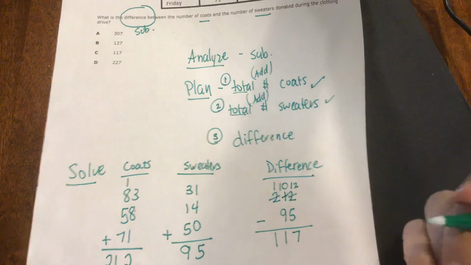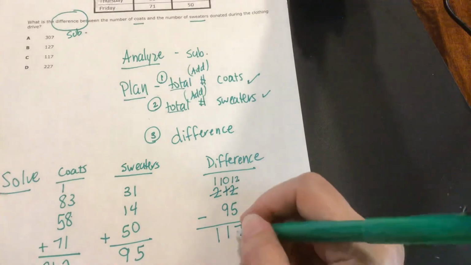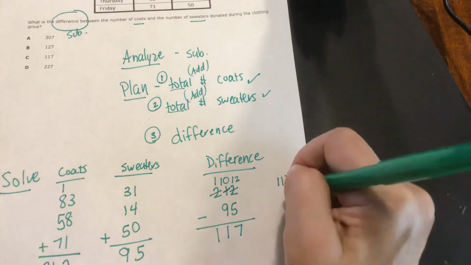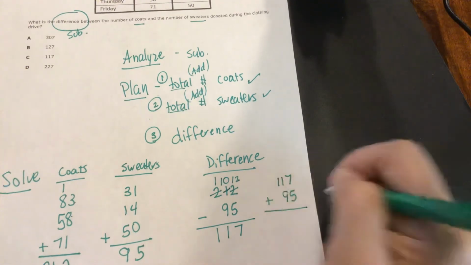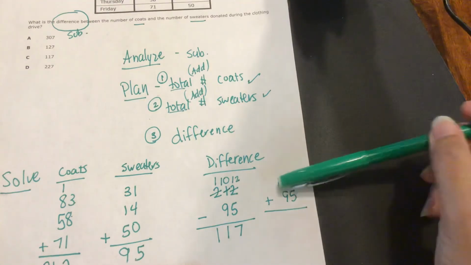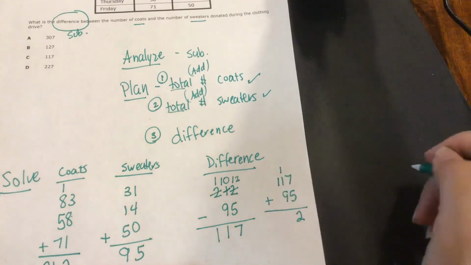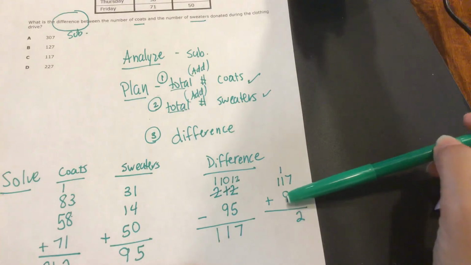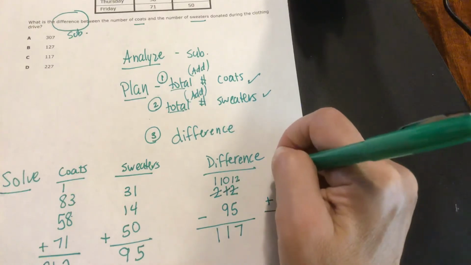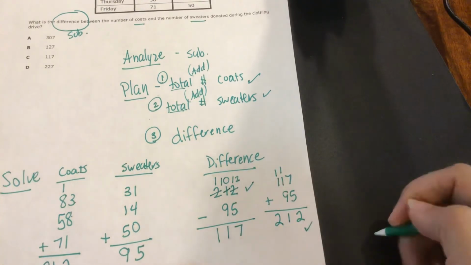I feel pretty confident with my answer, but it's always a good idea to check. In my class, we like to call it adding to check. So I'm going to take my answer, 117, and I'm going to add to it the number that I subtracted. And if I did my subtraction correctly, I should end up with 212. 7 plus 5 is 12. So I'm going to put down my 2. Carry that 1 up there to the tens place. 9 plus 1 is 10, plus 1 is 11. So I'm going to put down my 1, carry my 1, and 1 plus 1 is 2. Look at that, 212, 212.